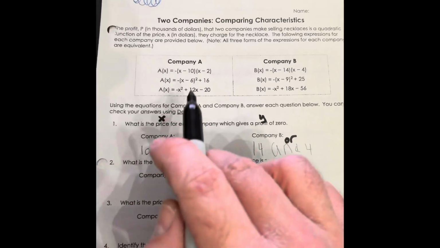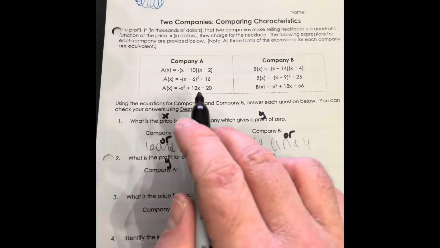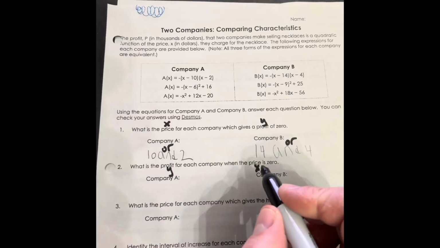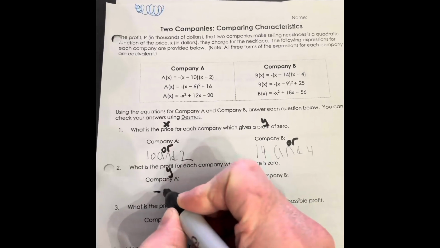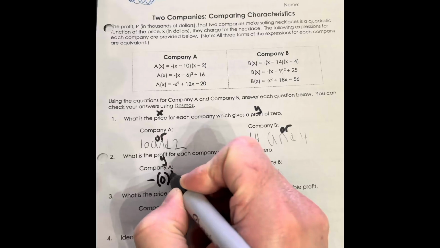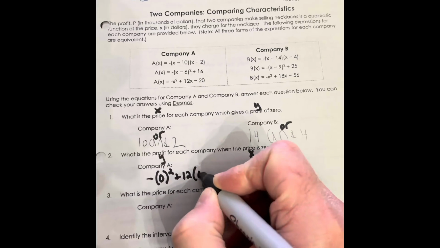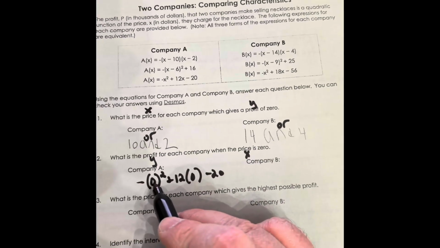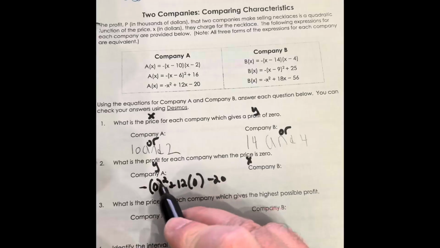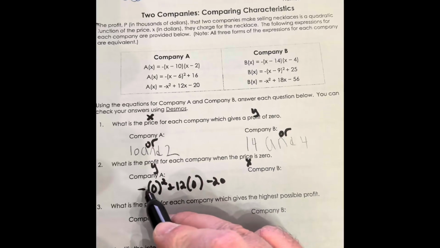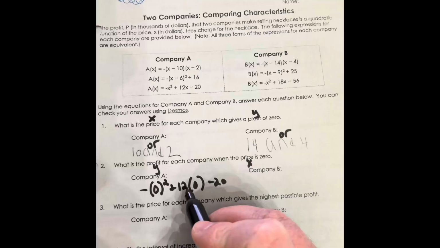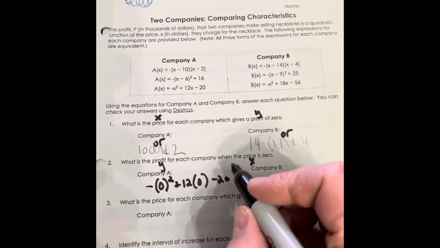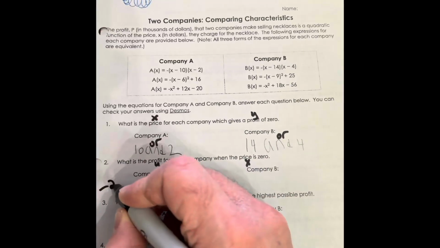So for company A, you could choose any one of these equations. I'm going to choose the last one because to me, that would be the easiest to plug in 0 for x and see what happens. So this is going to be negative 0 squared plus 12 times 0 minus 20. Now, 0 cancels out the square, the negative, and the positive 12. Then I have 0 minus 20, meaning it's just going to be negative 20. So for company A, it's negative 20.